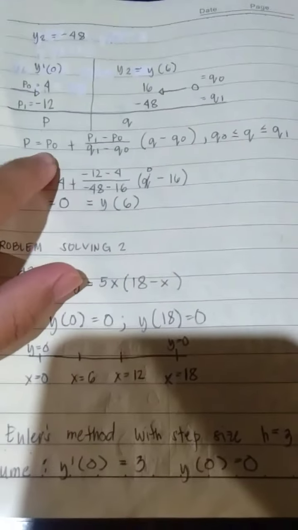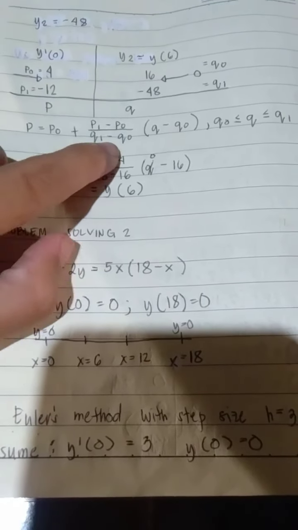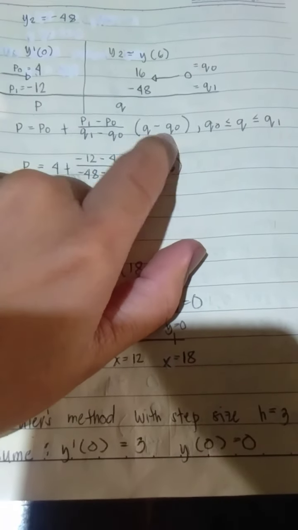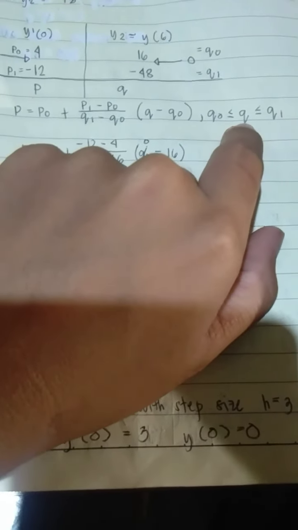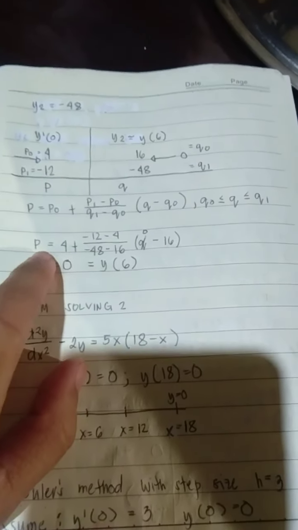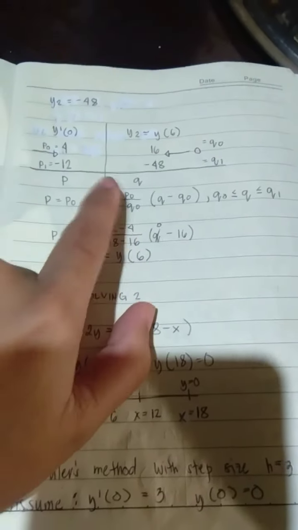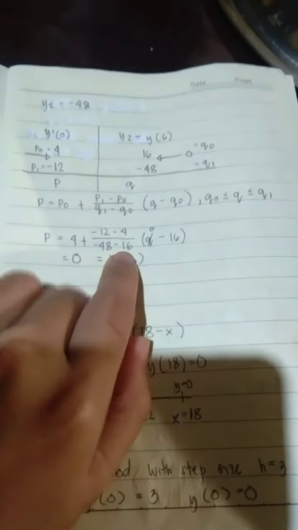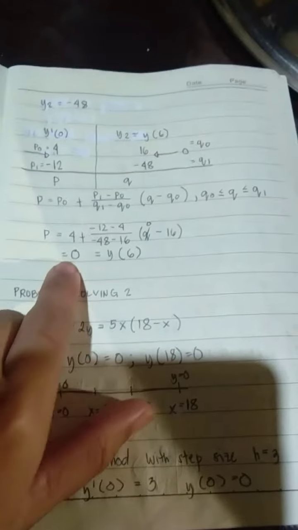So we will use the formula p is equals to p naught plus p sub 1 minus p naught over q sub 1 minus q naught times q minus q naught, where q naught is less than or equal to q, and q is less than or equal to q sub 1. So we substitute: p is equals to 4 plus negative 12 minus 4 over negative 48 minus 16 times q, which is 0 minus 16. So the value is 0.